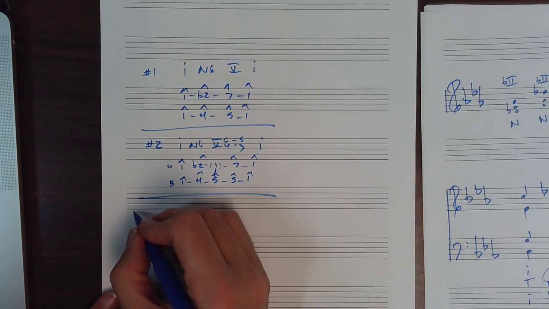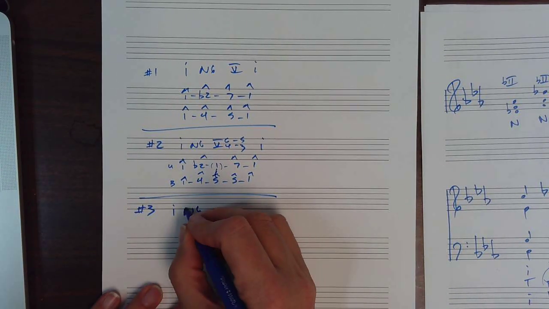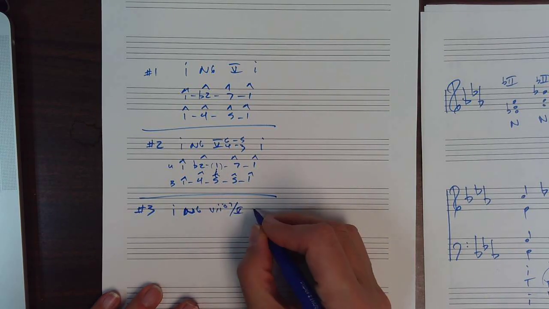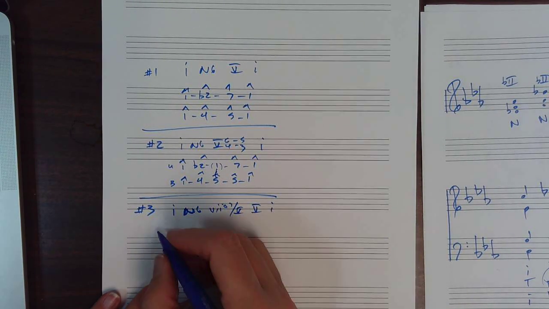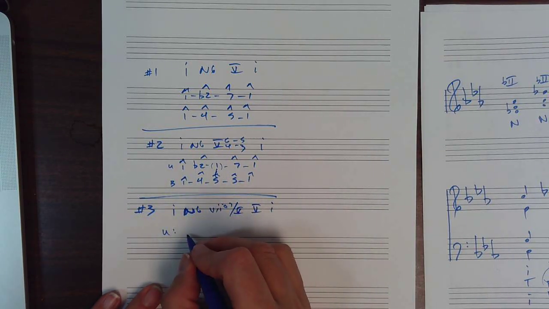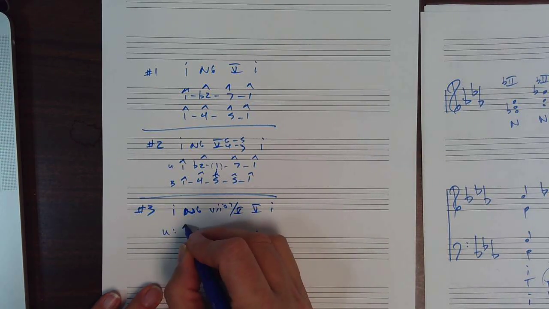And the third one, 1, Neapolitan 6, vii diminished 7 of 5, 5 and 1. The upper voice is the same one here as here: 1, flat 2, 1, 7, 1.